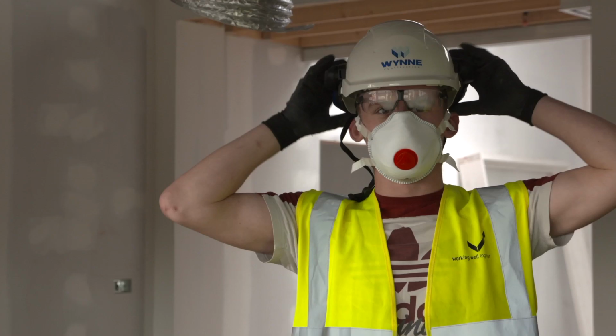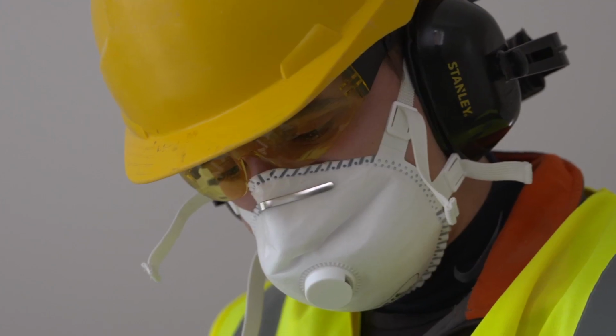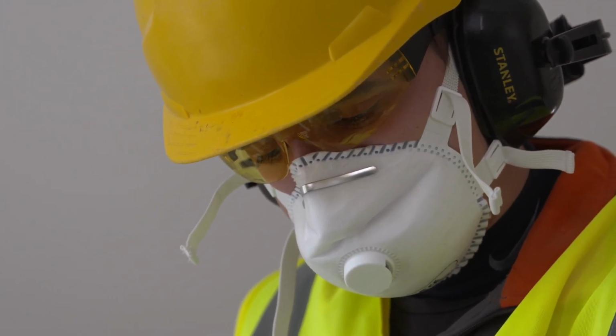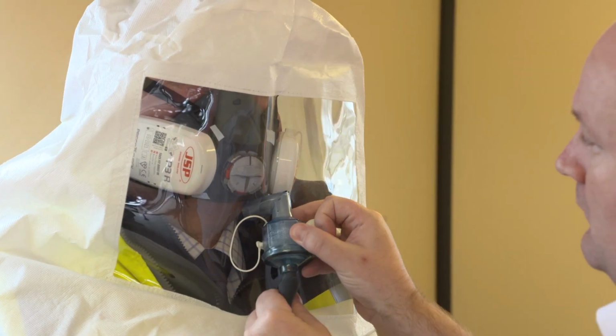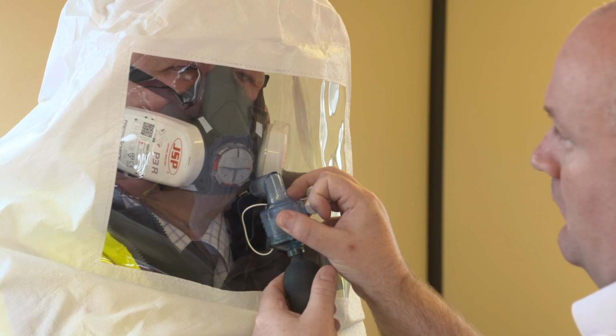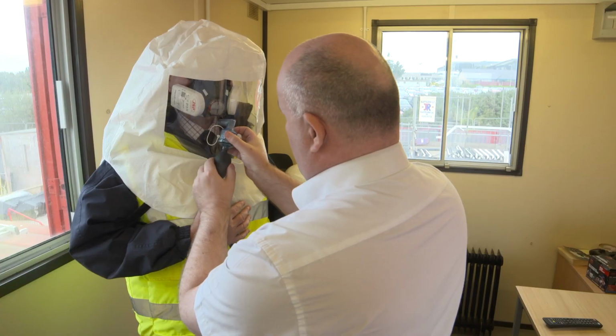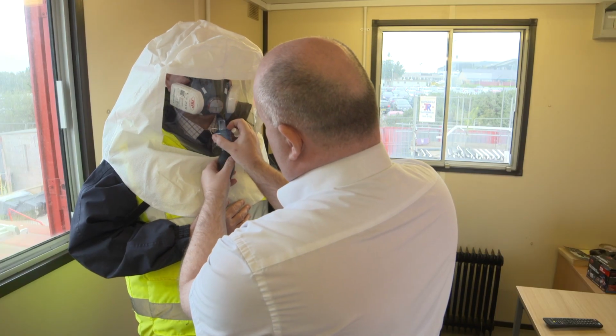The RPE must fit the user properly, and anyone using a tight-fitting mask must be clean-shaven. A face-fitting test must be performed to make sure the mask fits and is being worn properly. Only a trained and competent person can undertake this task.